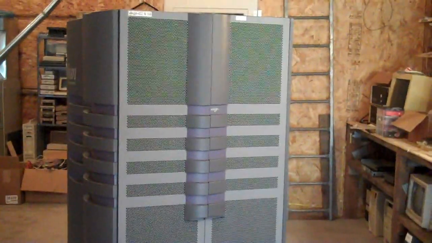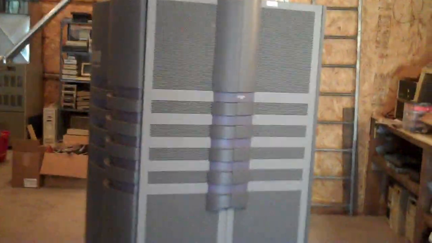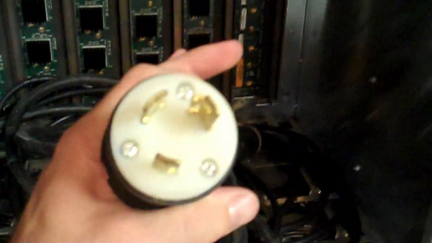So I finally have the Enterprise 10000 set up. I haven't got the node boards in it yet, but in between trying to work out what the hell that's up to, I'm going to finally do a video on the E10K, which I'm kind of pleased about. I somehow decided that it was on 110 volt, and it most assuredly is not.